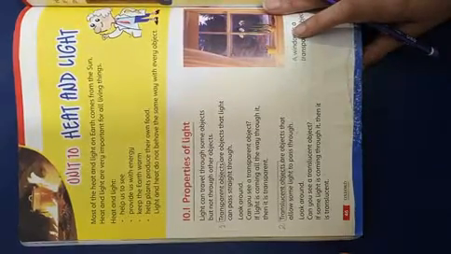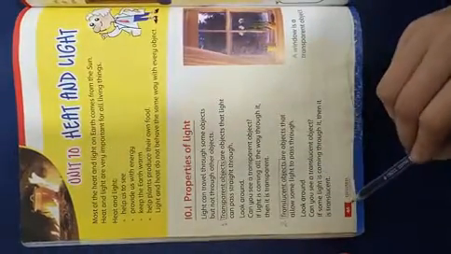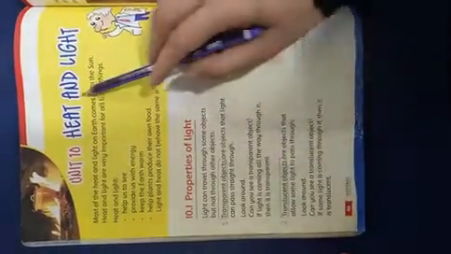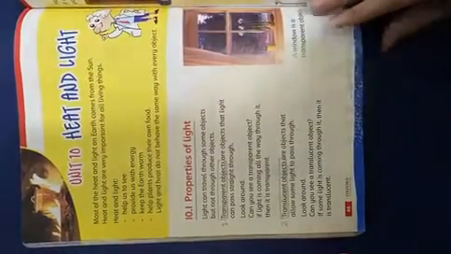Today we are going to start unit number 10 on page number 46, that is all about heat and light.